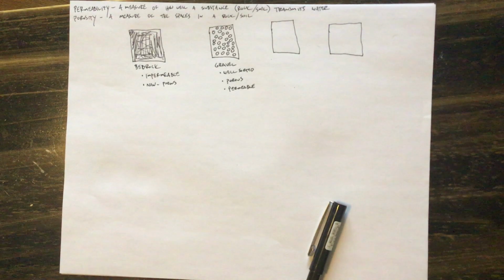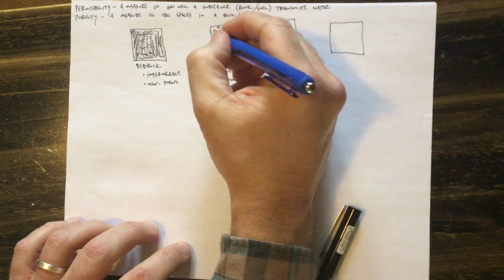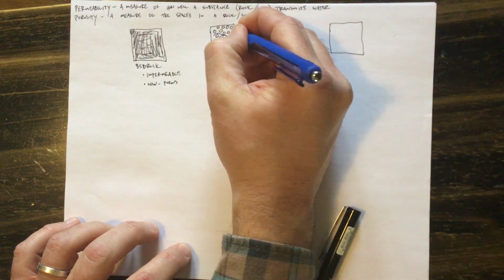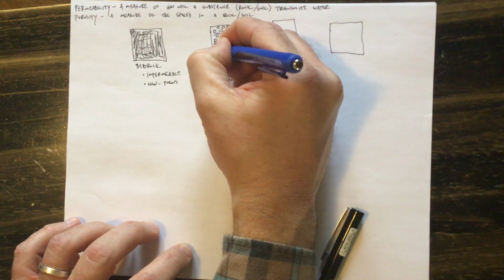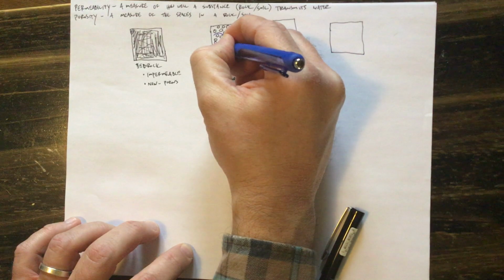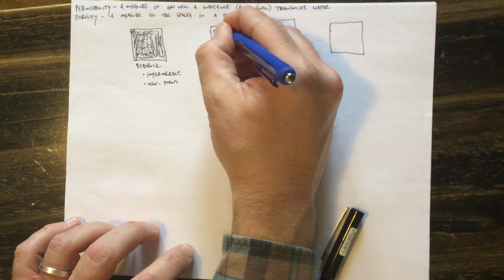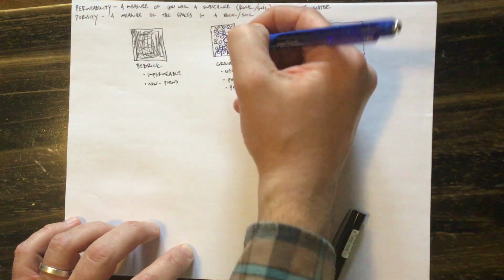And to represent that it's permeable, I'm going to take a blue pen, if you have one, or a colored pencil or something, and just draw some lines here that show water passing through. And water can get from one end to the other because there's a bunch of space and it's all connected.